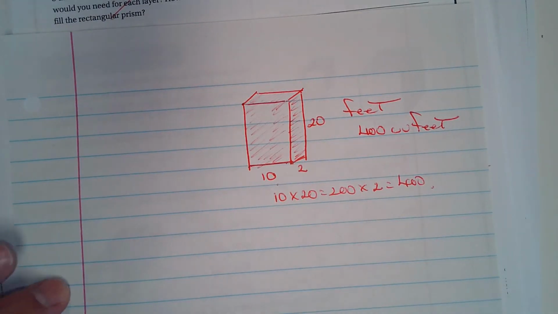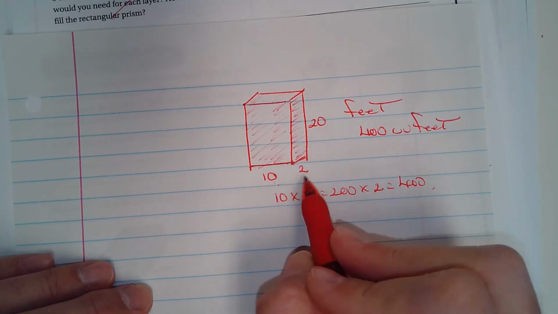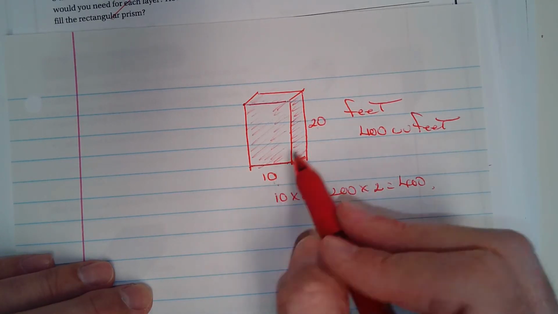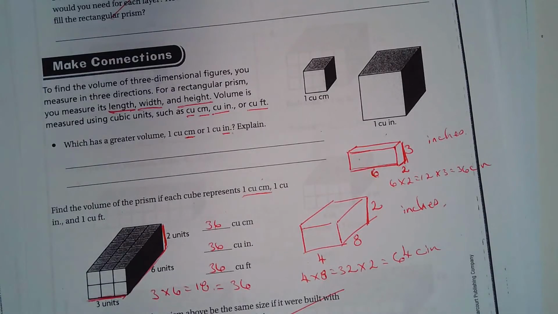Well, so it doesn't matter. You're going to get the same answer if you do 10 times 2 times 20 or 10 times 20 and that times 2. Order doesn't matter. Okay? All right. Next page.